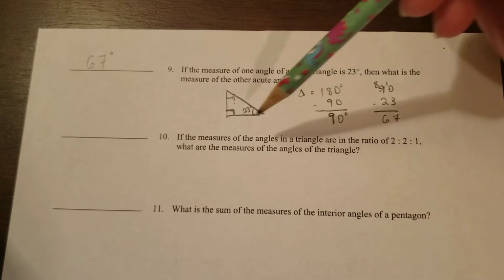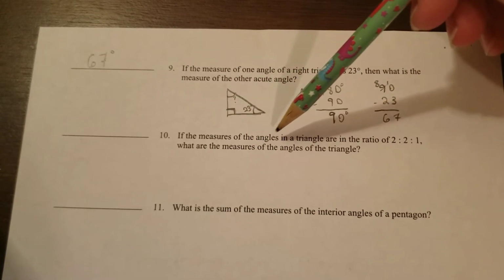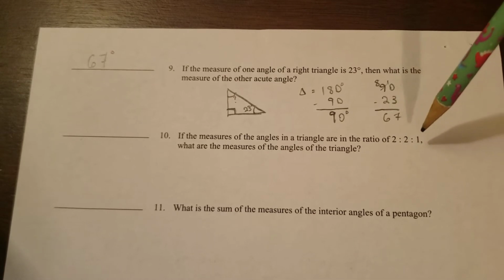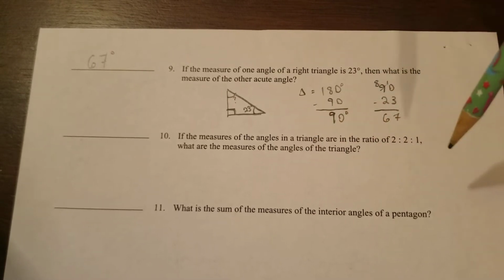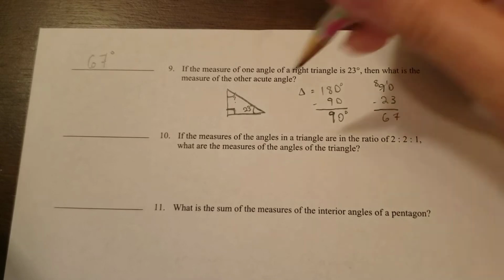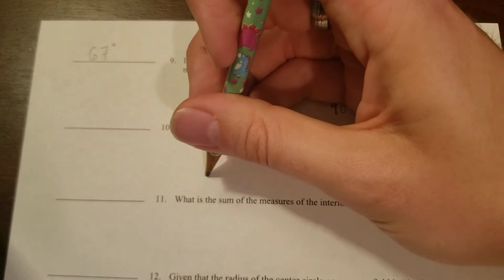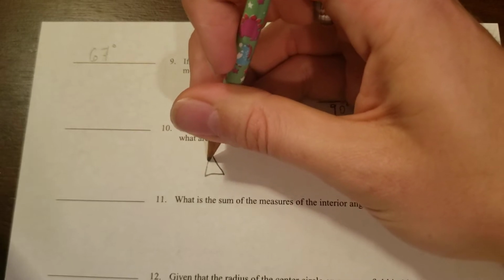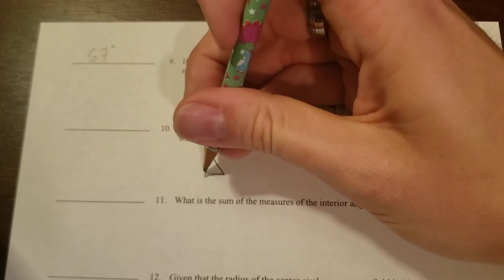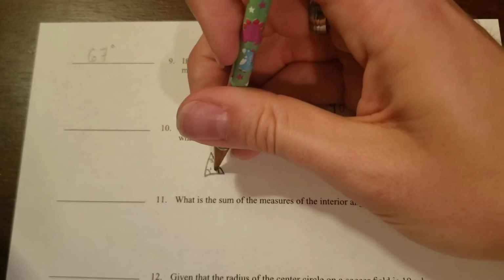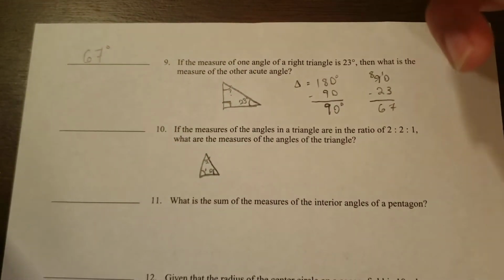Number 10, if the measures of the angles of a triangle are in the ratio of 2, 2, and 1, what are the measures of the angles inside the triangle? Oh, interesting. So I know that, let's say this one is the 1, this is the 2, and this is 2 as well.